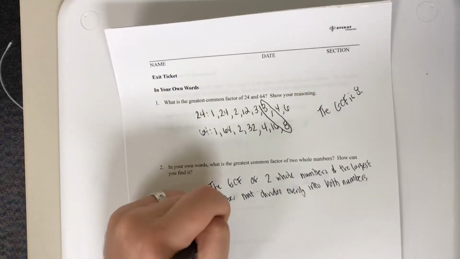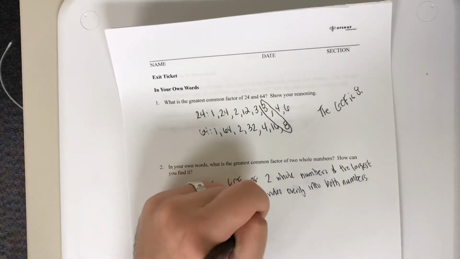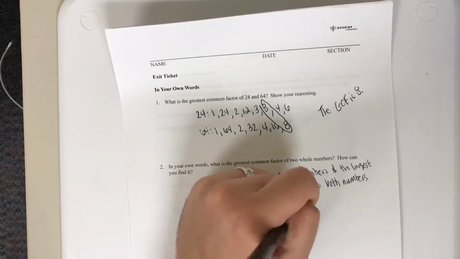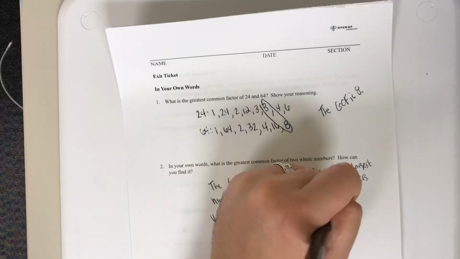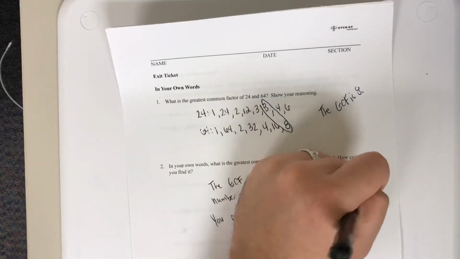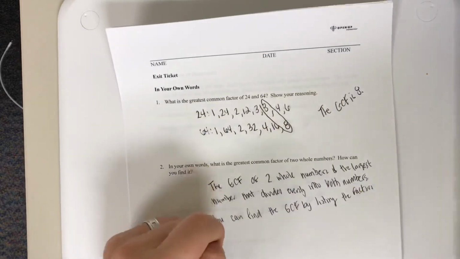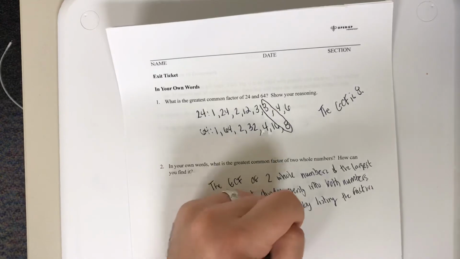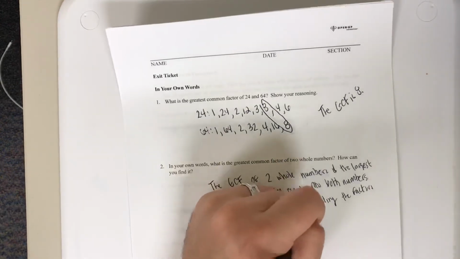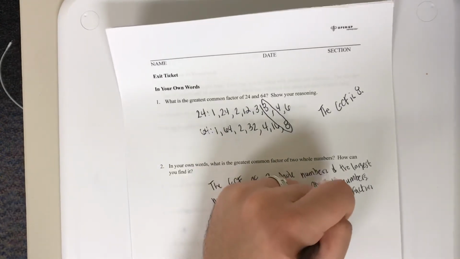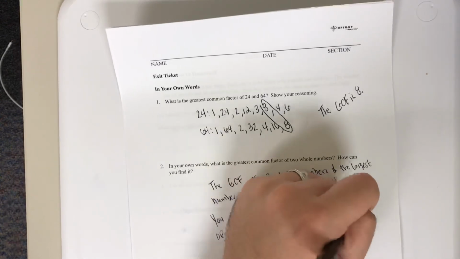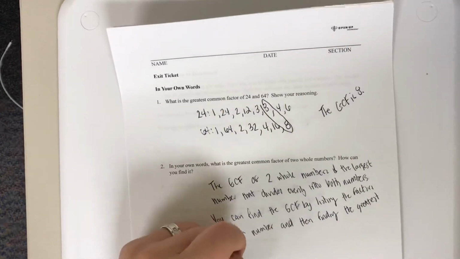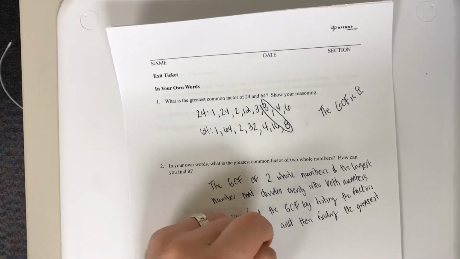You can find the GCF by listing the factors of each number and then finding the greatest one that is the same for both numbers.